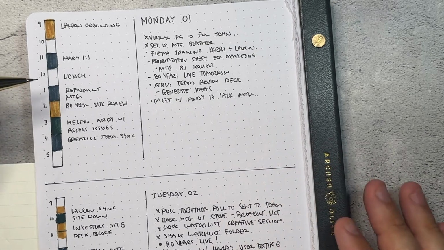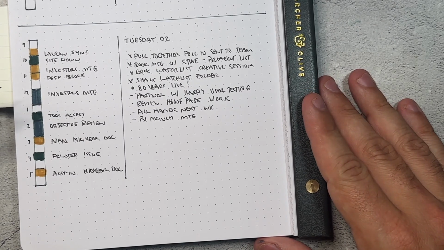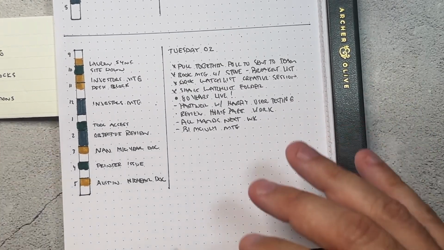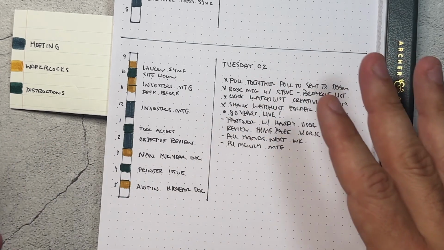Taking a little bit of a deeper look, I'm seeing that a lot of these have to do with access issues and tools. This may be something that I can reflect on now and say, okay, well, we introduced a new tool into our workflow. So yeah, those distractions are going to continue to happen.